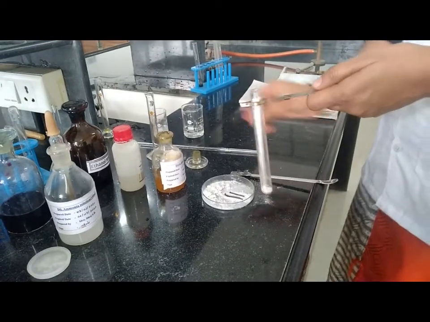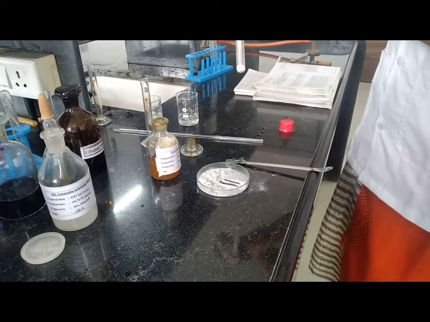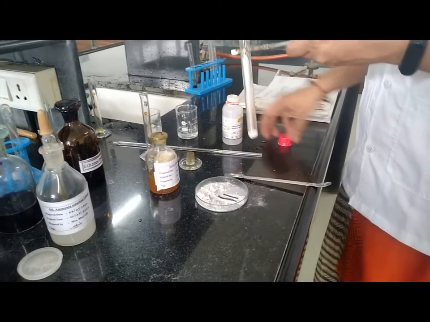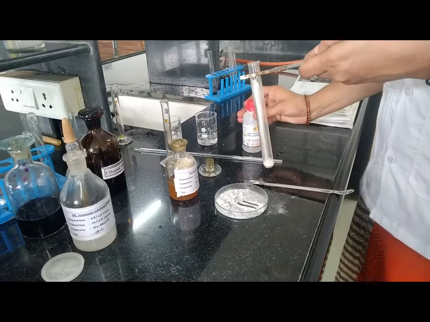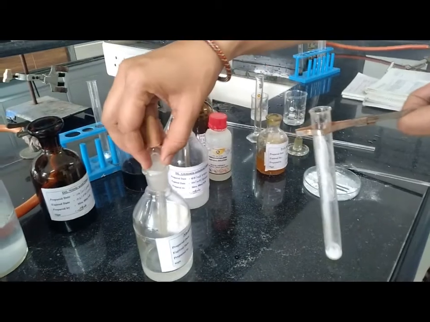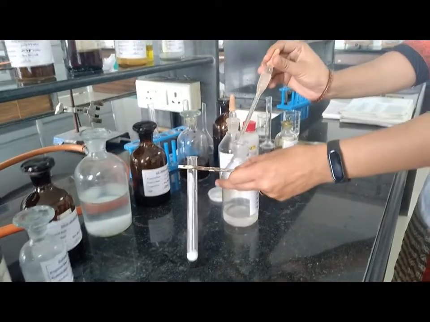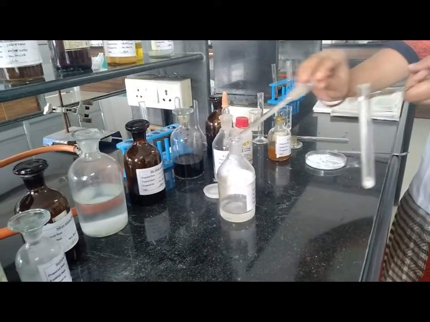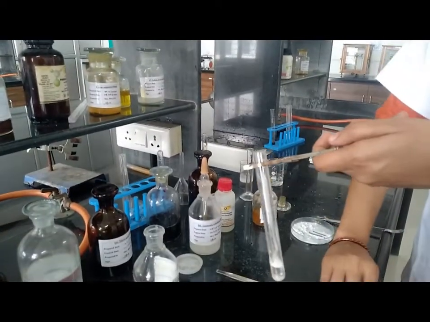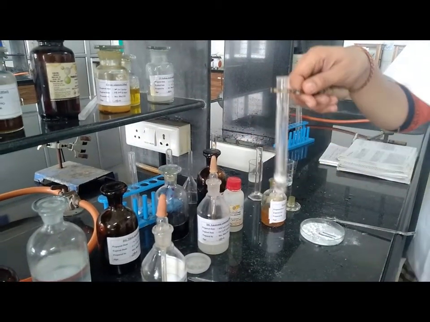Then add 1 drop of phenolphthalein indicator and add 0.2 ml of ammonia solution. After adding ammonia solution, we have to boil this solution so that the excess ammonia is evolved.